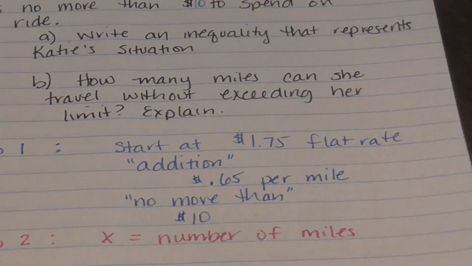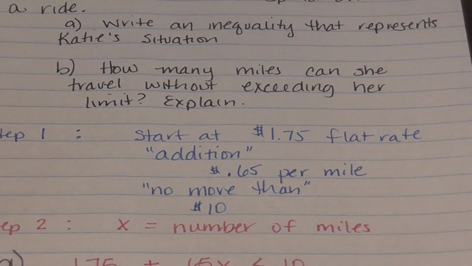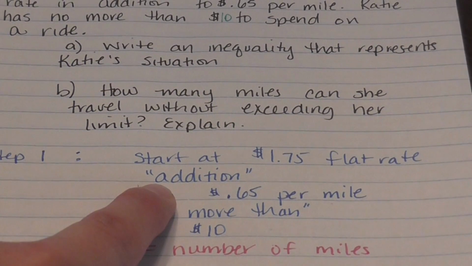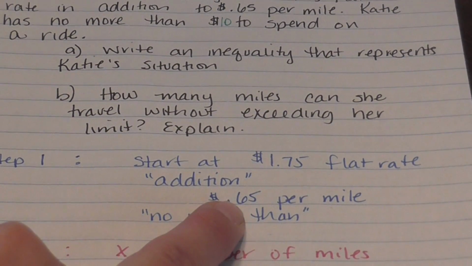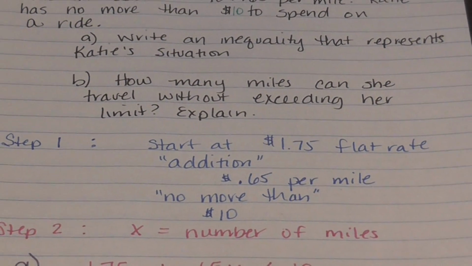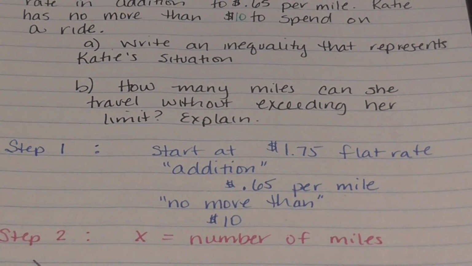Explain. So step 1, start at a $1.75 flat rate, okay, is where we're going to start. Addition was an important piece of information. 65 cents per mile is an important piece of information. No more than, and then the $10. All of those are important pieces of that word problem.